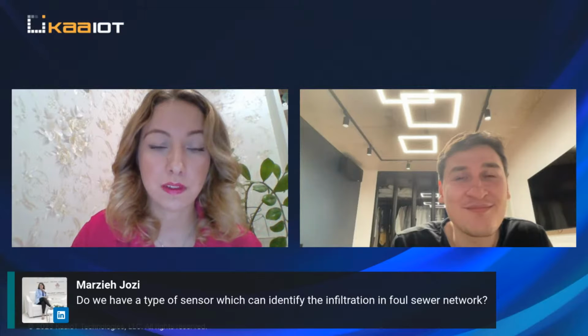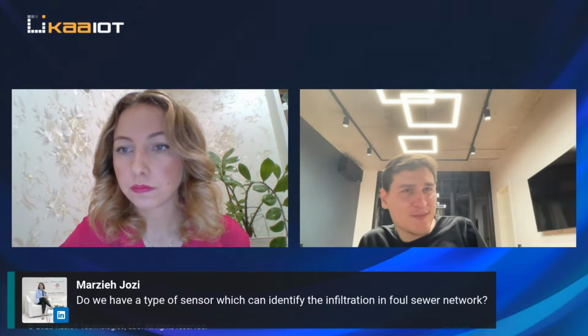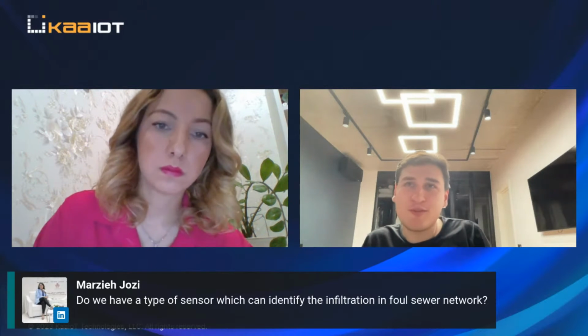And I think we received clarification on the previous question. Do we have a type of sensor that can identify infiltration in a sewer network? So it was about the type of device. Got it. I need to check with our team on this, because I don't take part in such projects. Usually they should be located in the ground, and infiltration... we need to see this, because now I'm not able to say.